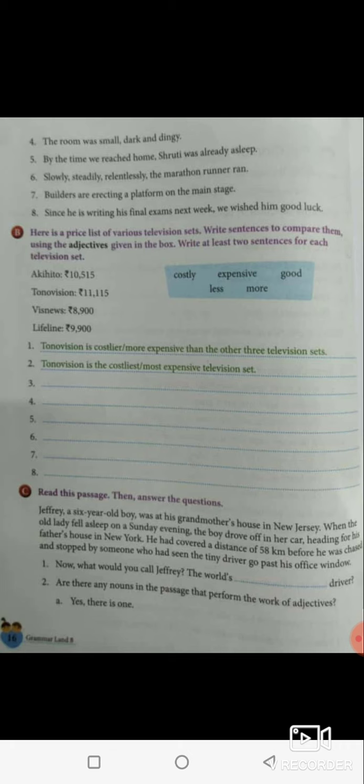So you take each television set and make two sentences using the adjectives given in the box. If you have any doubts about it, we can discuss in the group. Thank you.